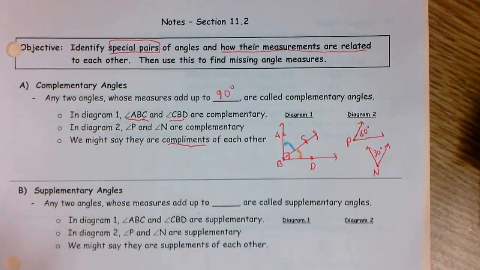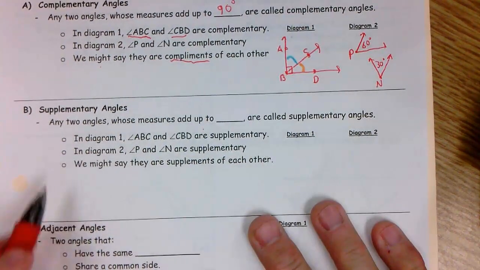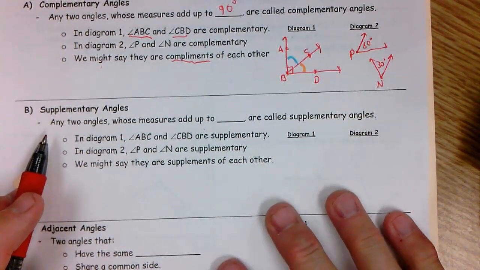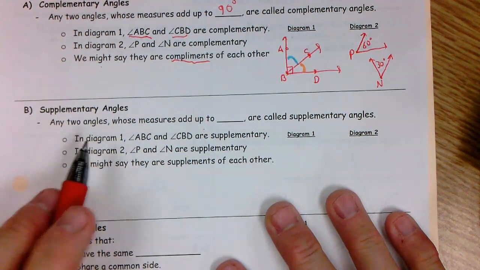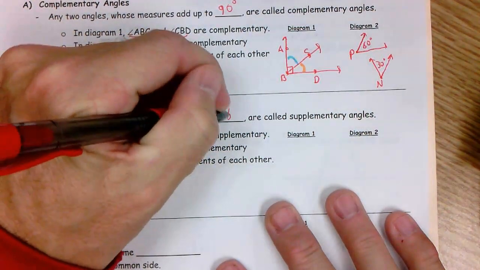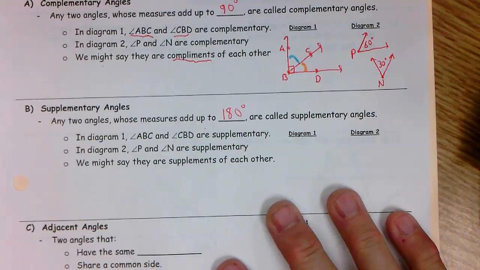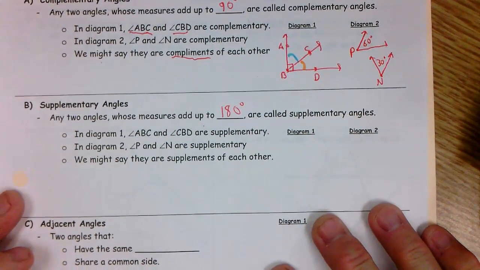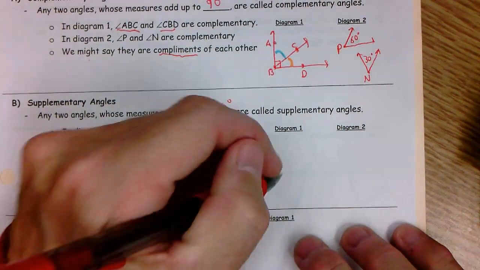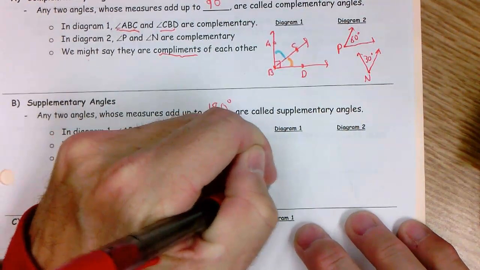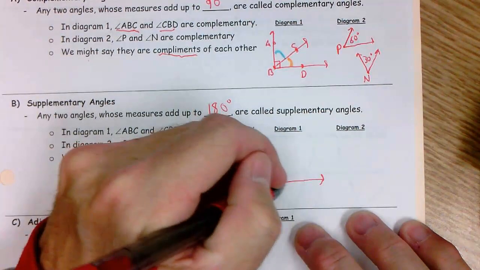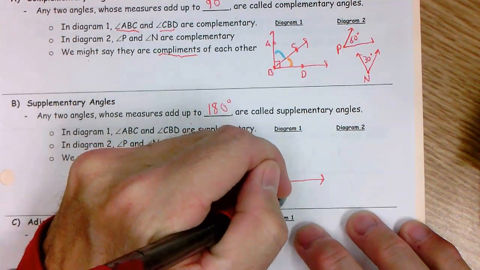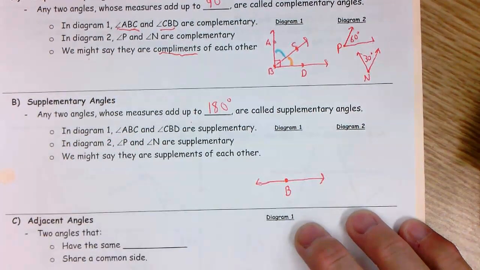All right. Next up, we go to supplementary angles. Supplementary angles are very similar to complementary, except now they are any 2 angles that add up to 180 degrees. So we can do this one a little bit quicker. It's pretty much the same, except this first thing here. I have a line here, and I'm going to put a little point on that line and call it point B.